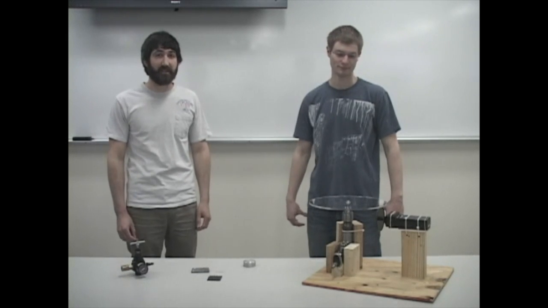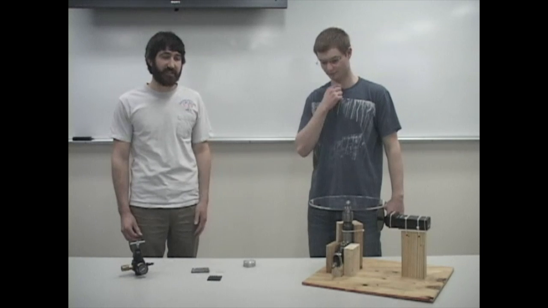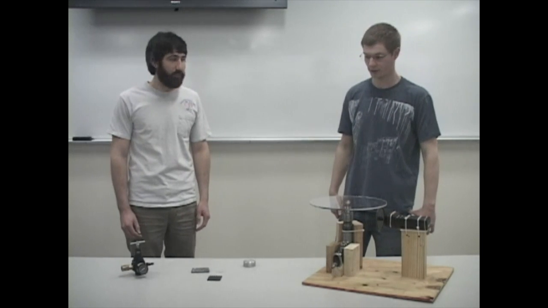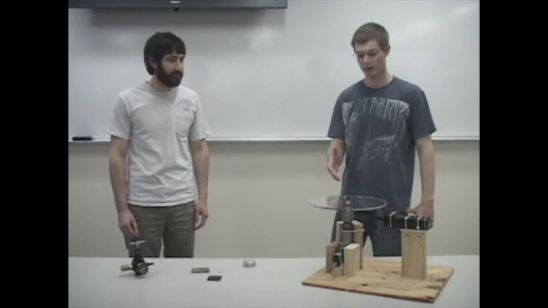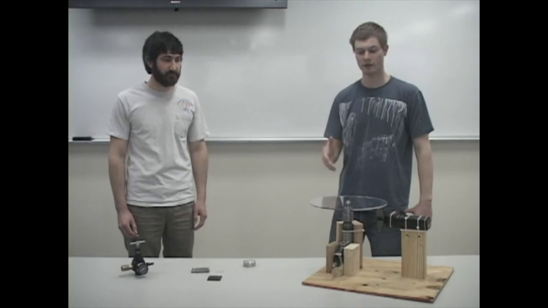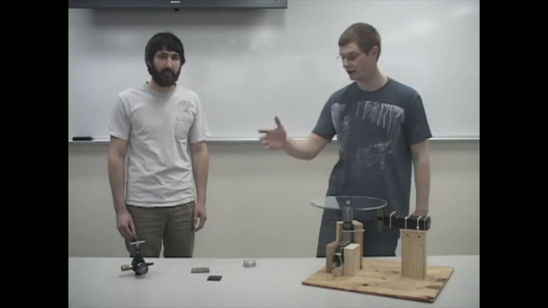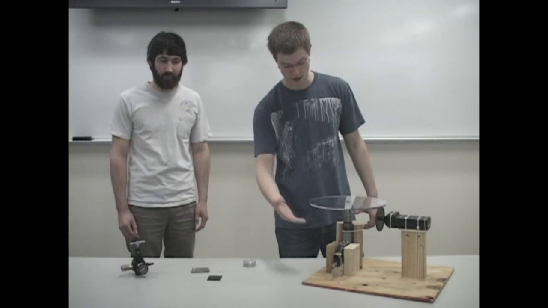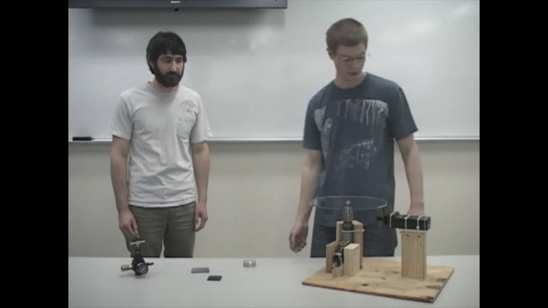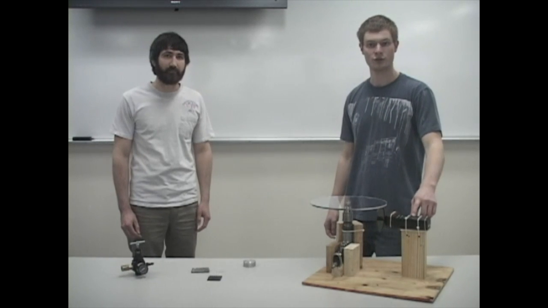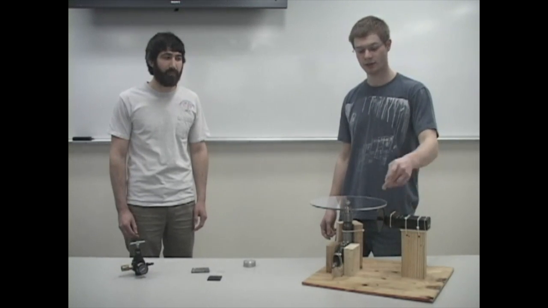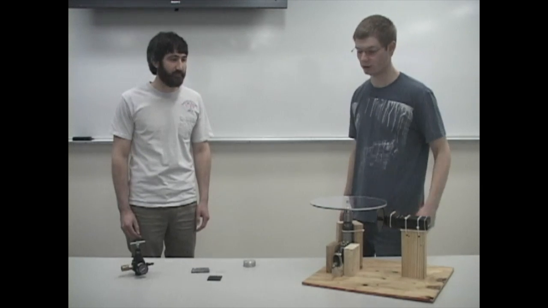We are going to find the coefficient of static friction using this setup here. We constructed this mechanism, and it acted as a variable speed turntable. We controlled the spinning speed by the air pressure going to a pneumatic drill. The tachometer was used to measure the tangential velocity at this location on the spinning wheel.